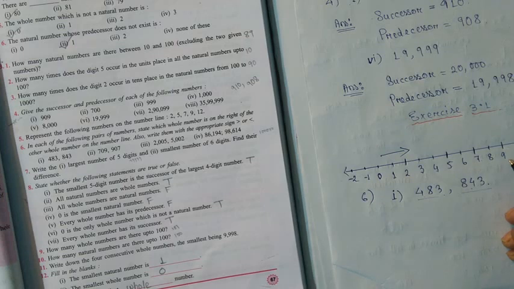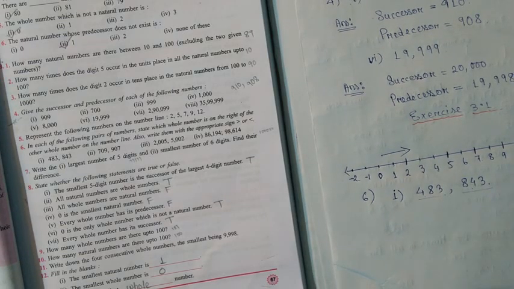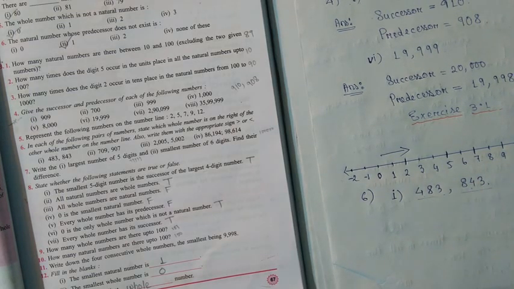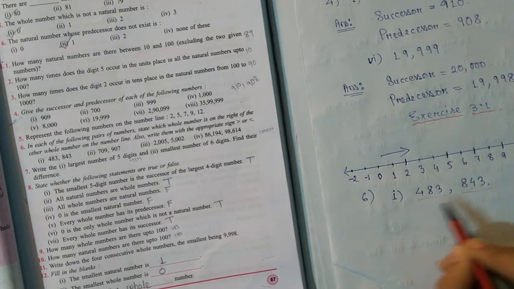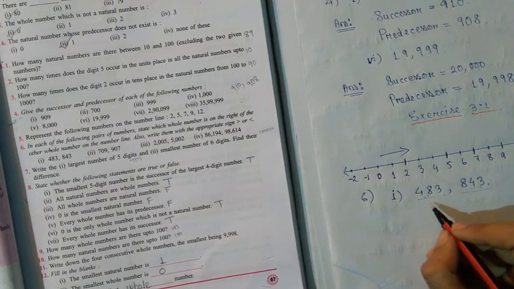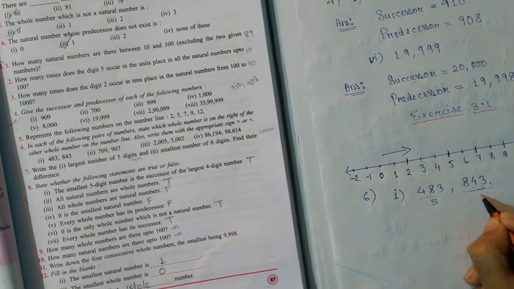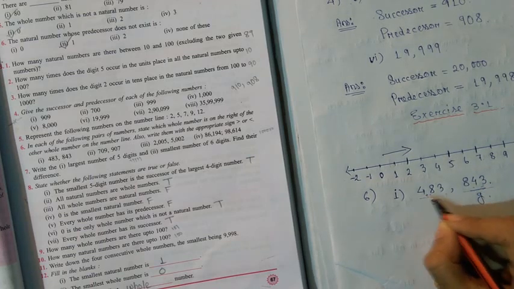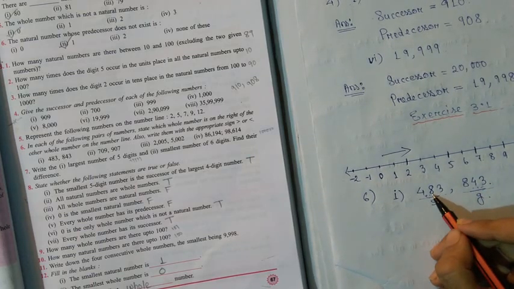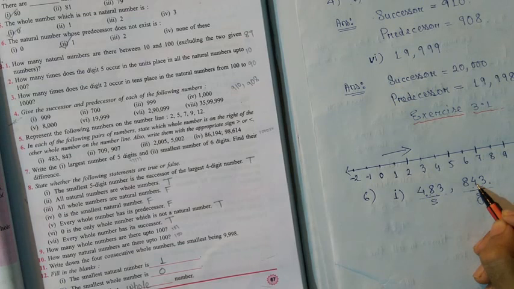For example, we take 9. So the numbers greater than 9 will be on the right side, this side, and the numbers smaller than 9 will be on the left side. Therefore, looking at these two numbers, we can see that this one is smaller and this one is greater when we compare them. So this one will be on the left side and this one will be on the right side. So we can write it this way.